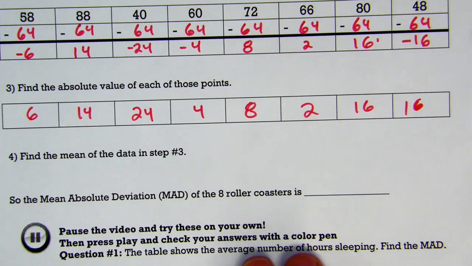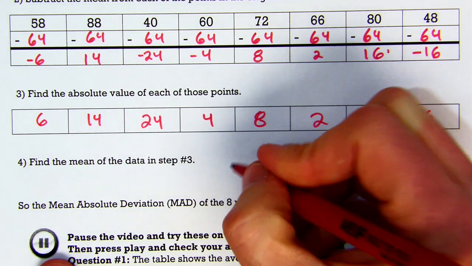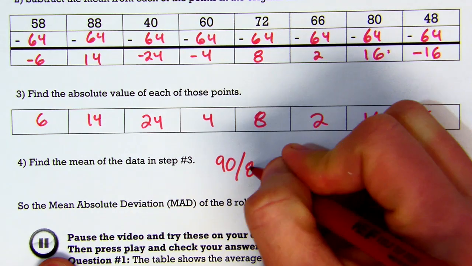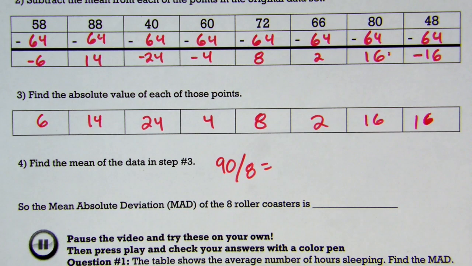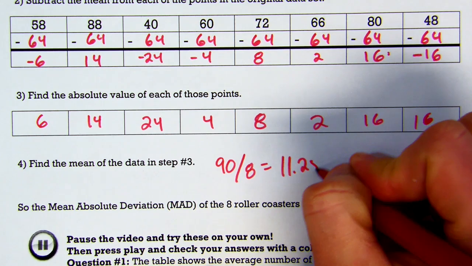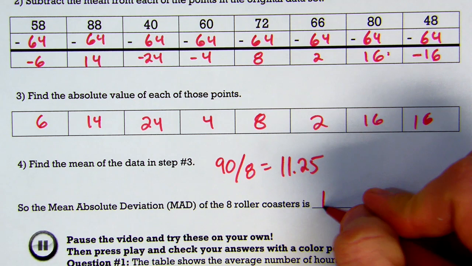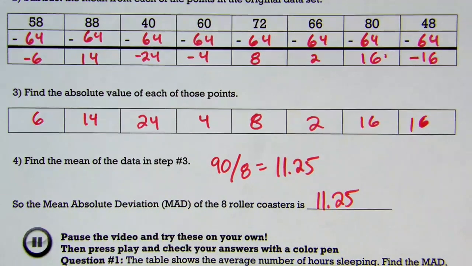And lastly, I'm going to find the mean of the data in step 3. So when I find the mean, I find out that there's a total there of 90. And again, it is 8 data points. And so it's going to be 90 divided by 8. Gets me an answer of 11.25. So the mean absolute deviation is 11.25.